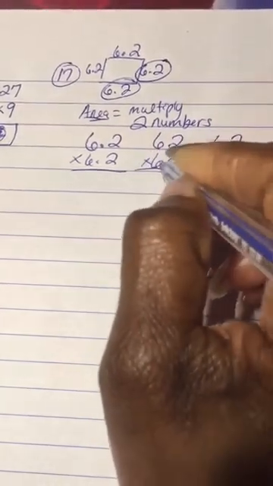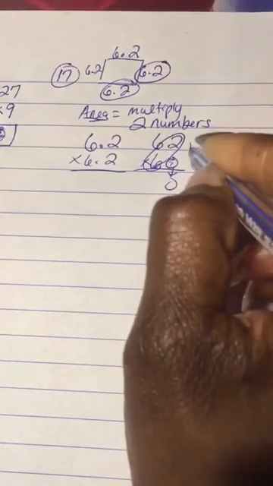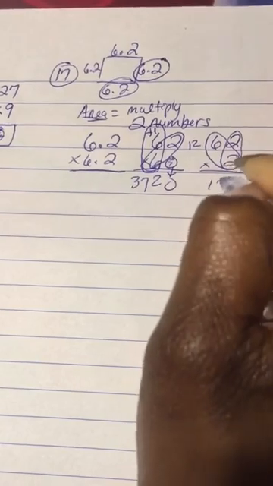Bring down my 0. Start multiplying from the last number, which is 12. Put my 2, carry my plus 1. So 6 times 6 is 36 plus 1, which is 37. 2 times 2 is 4. 6 times 2 is 12. I'm going to take the 124, put it under here. So we have 4, 4, 8, 3.